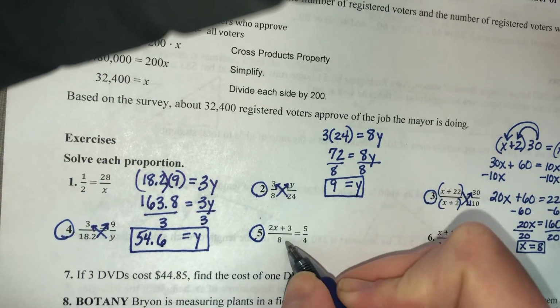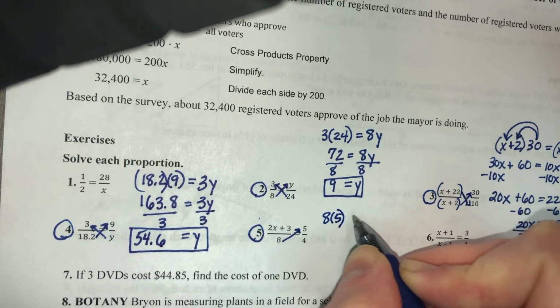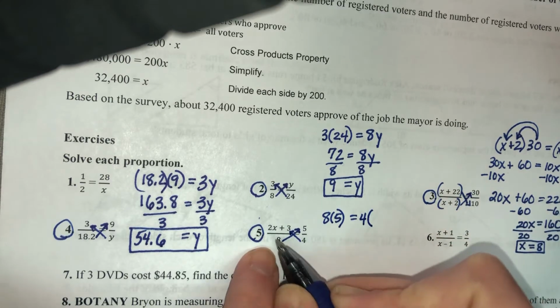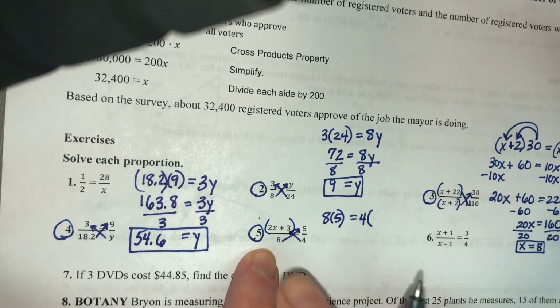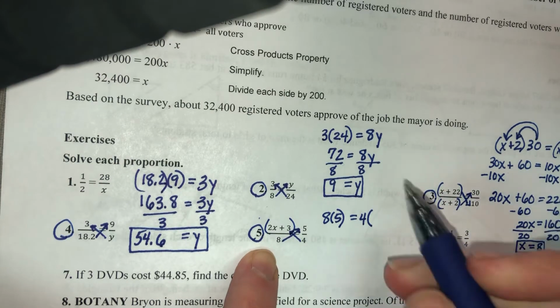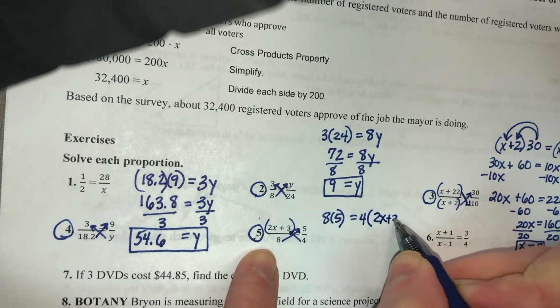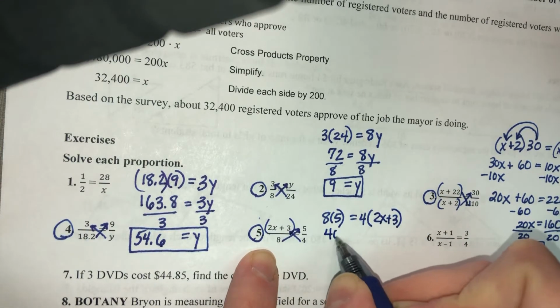So we're going to cross multiply: 8 times 5 equals 4 times, and then we have the 2x plus 3. Remember, whenever you have that plus, or if it was a minus, you need to put that part into parentheses. So 2x plus 3 inside of the parentheses.